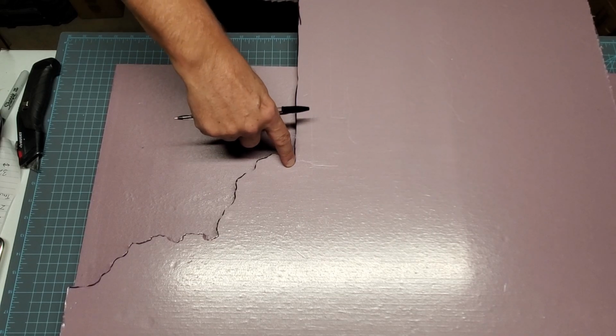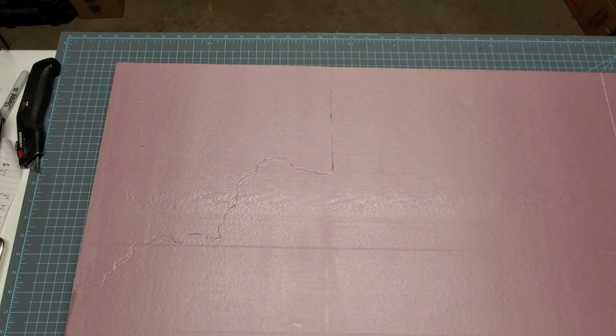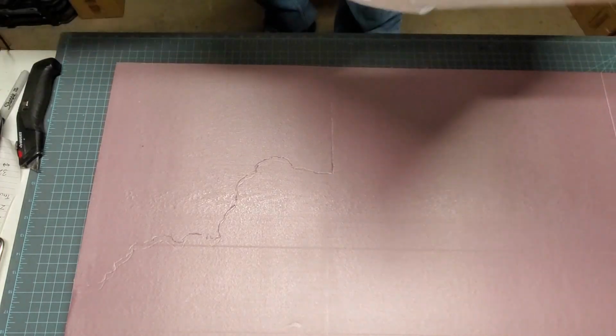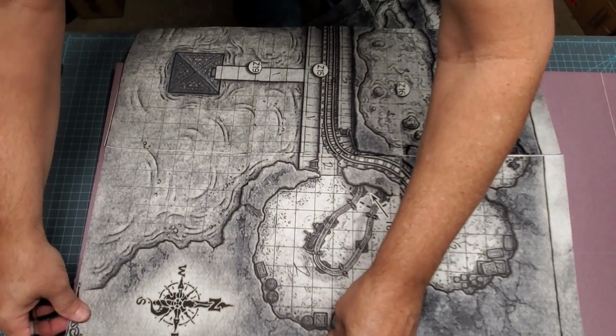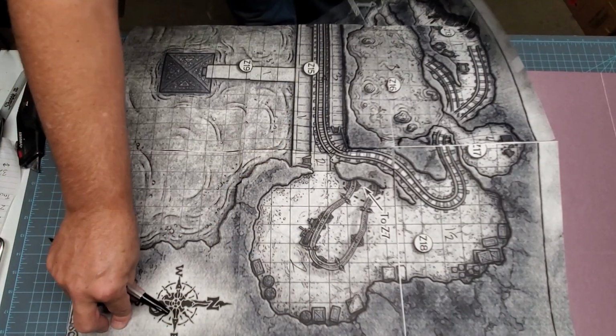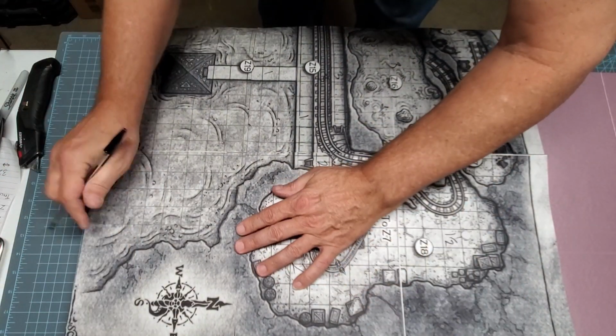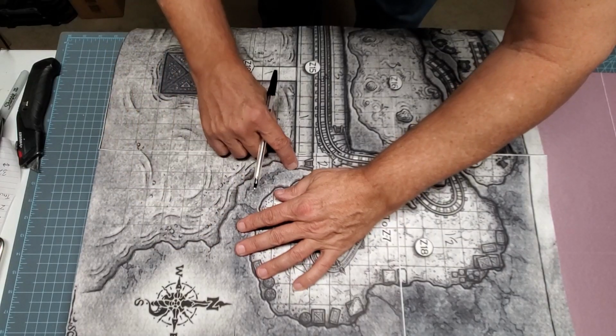But I can only go to there because I need to come back to there. So I'll use the map for the rest of it. Line that up like so. So I've already cut all the way to there.